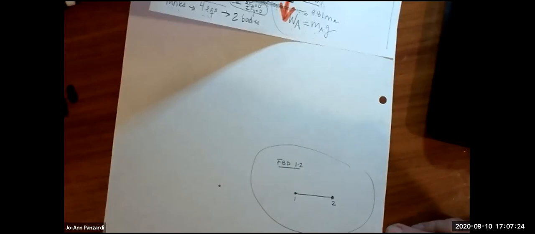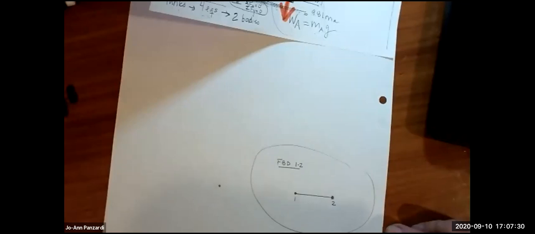You want the cable to be the particle? Yes. In fact, it's not a particle now, right? It's a rigid body. Well, it's not really rigid because it's a cable. But it's a rigid body. It's not a particle. Joanna, flexible body.